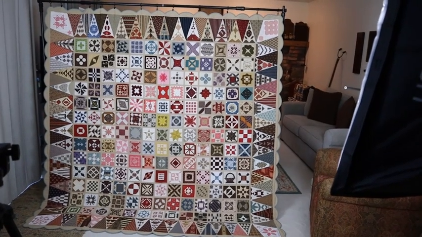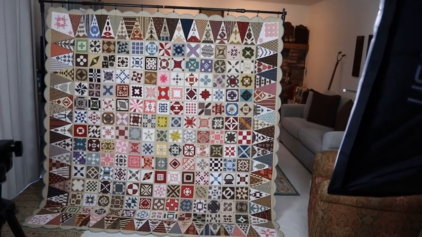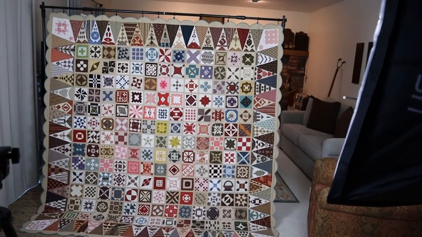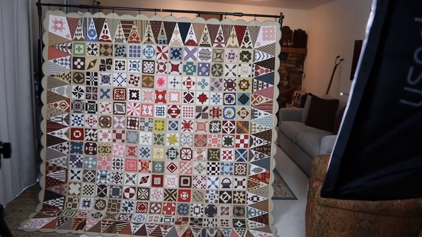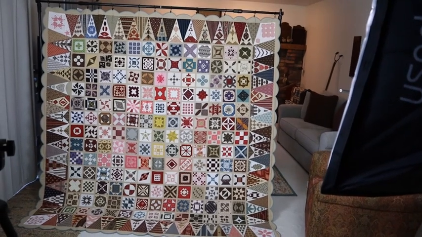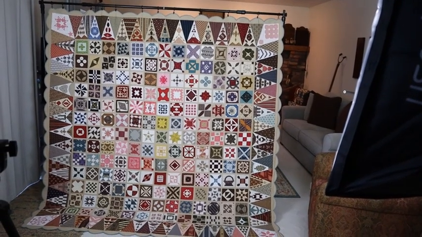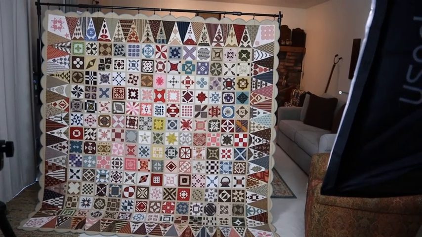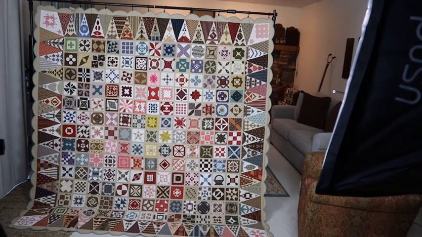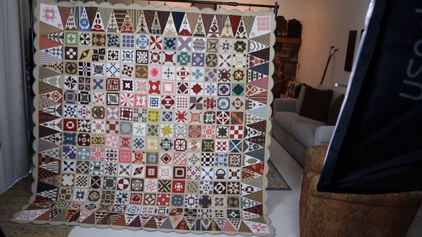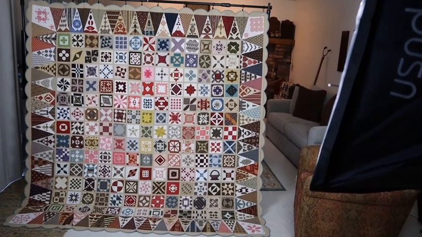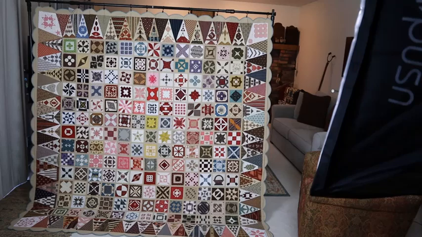But what strikes me about this quilt is the intricacy of the blocks, and there are over 200 blocks and each one is different. So it is a sampler in that it is a sampling of several different blocks, over 200 as a matter of fact, with over 5,000 pieces of fabric.